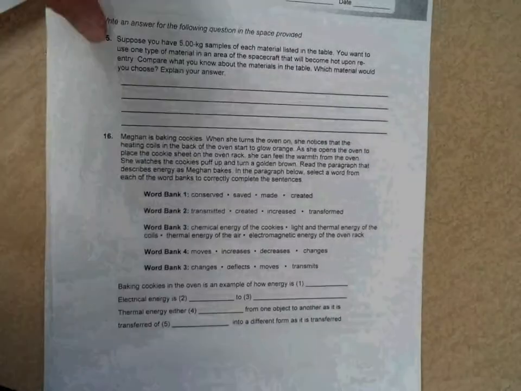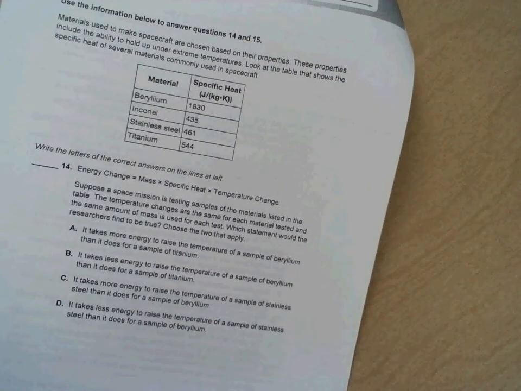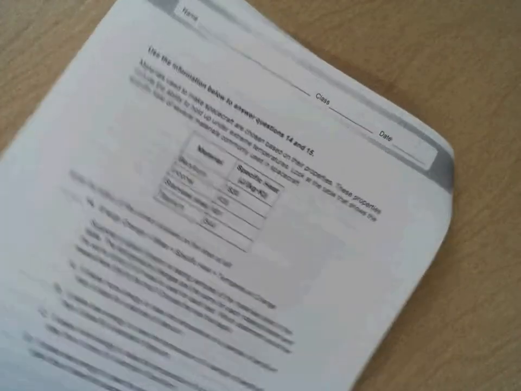The particles in the floor increase in thermal energy in warm weather. So 13 is B, because it's kind of by the same token. 14, the two correct answers are A and D. Number 15, you're going to have to kind of do that on your own.